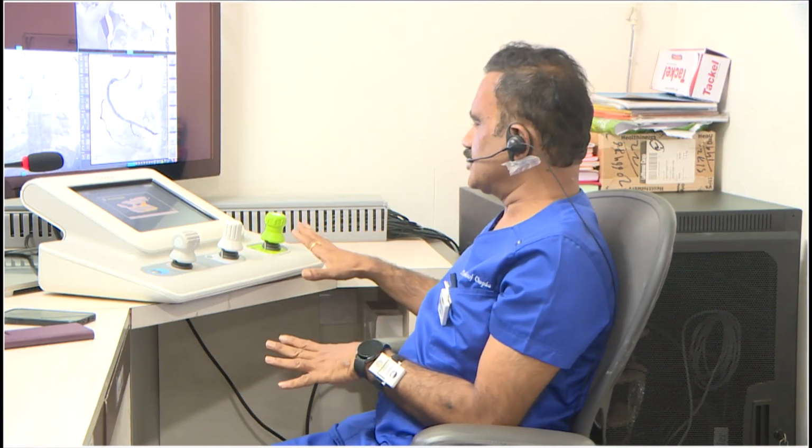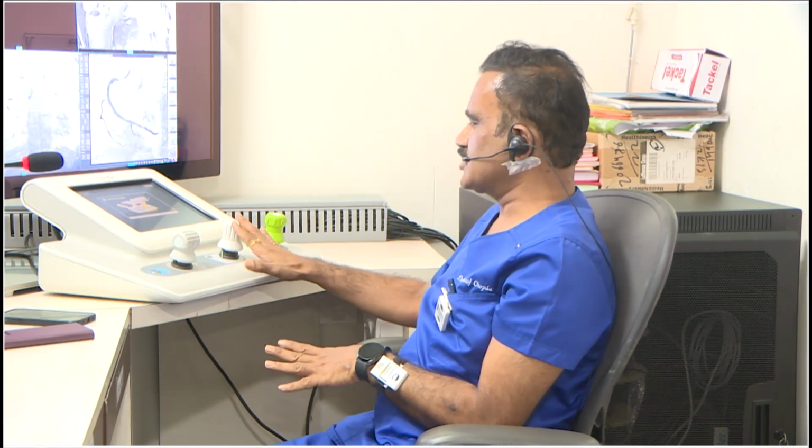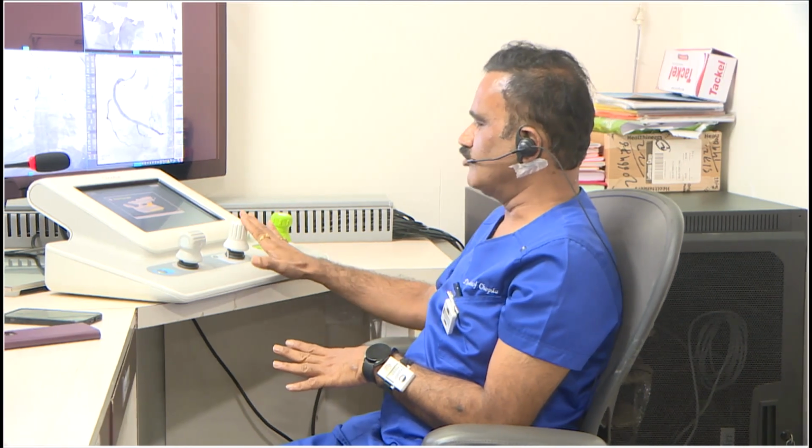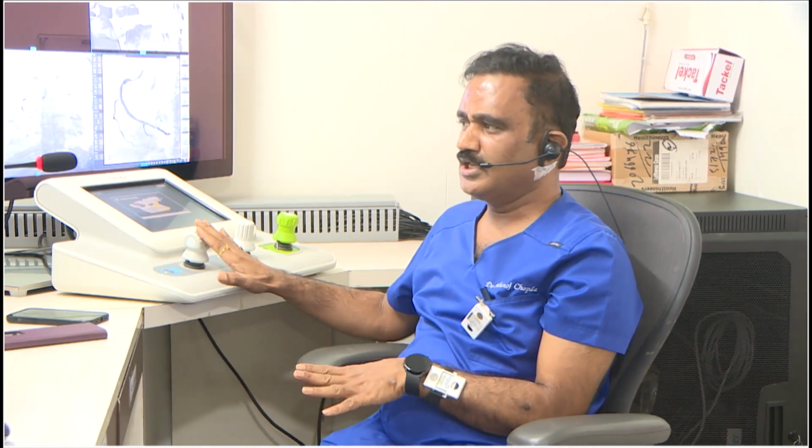And this is how we could do the RCA CTO with a robotic arm, and you could see how we demonstrated the console, 3 joysticks, guide catheter movements, wire movements, balloon and the stent movements, and that's how we are regularly doing angioplasty with robotic arm help. Basically, most important thing is I can sit here and do my procedure completely.